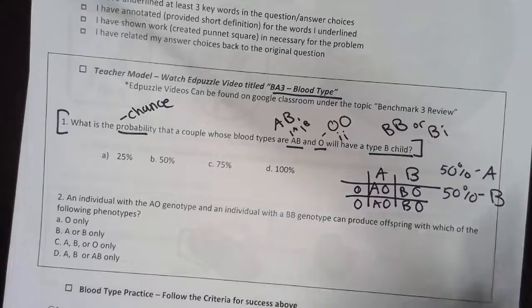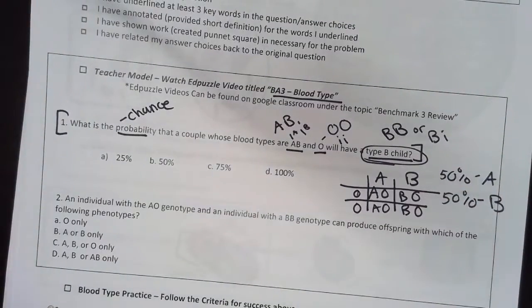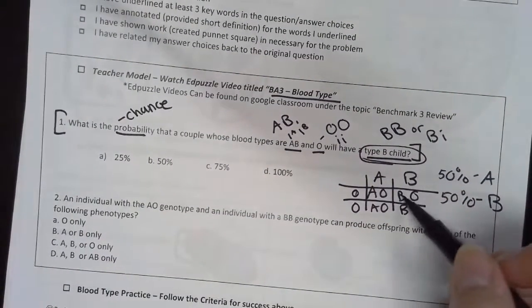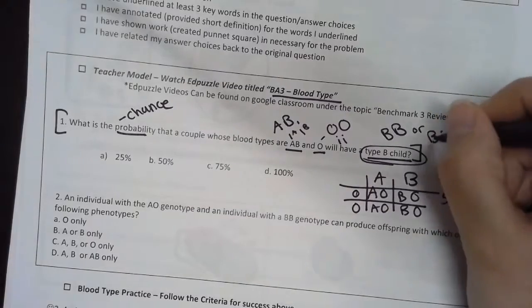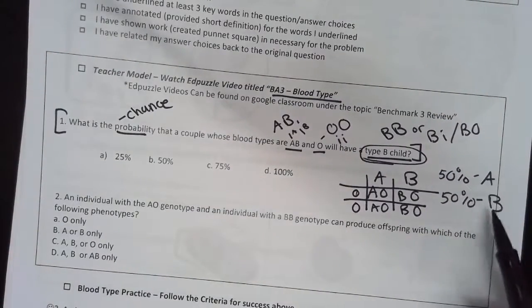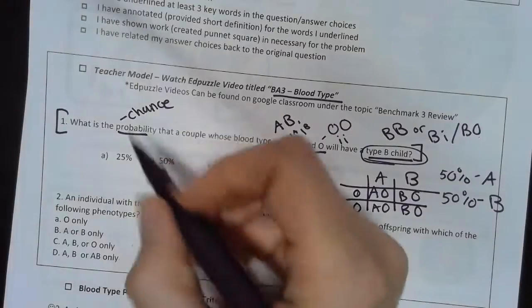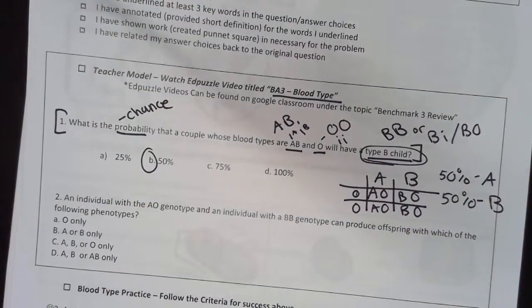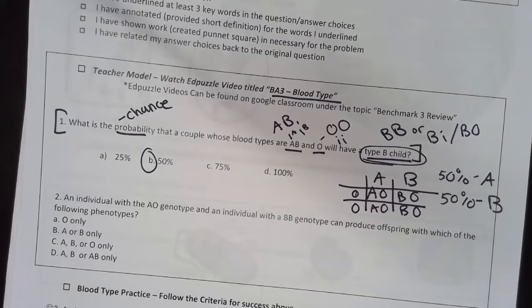Now, it was asking me for a type B child. And remember, this BO means type B. This is BI or BO. These are the exact same thing. My chance of having type B blood is 50%. All right, I'm hopefully going to go a little bit quicker on this next one.